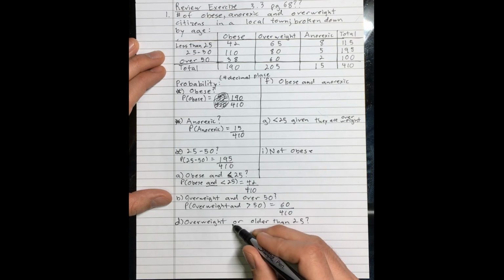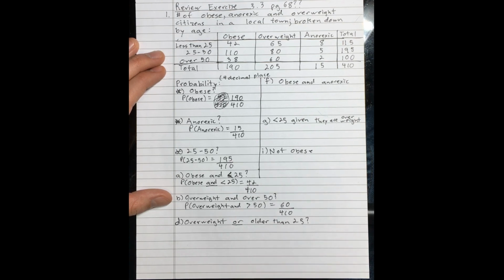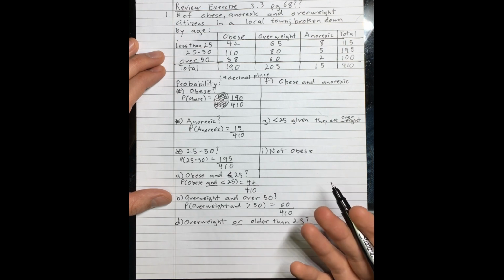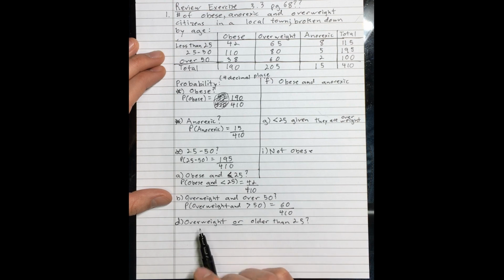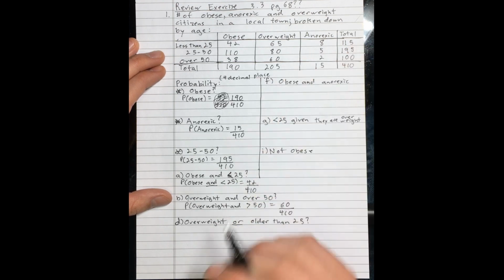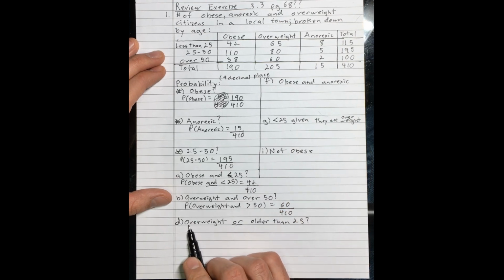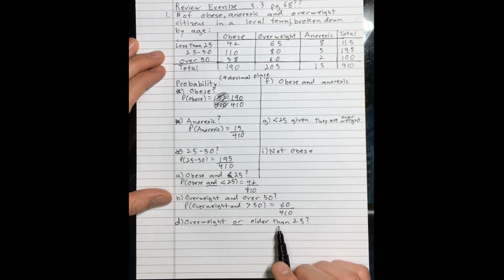Now, "or" is a bit interesting. As you've probably read with this one, the "or" means you're overweight or you're older than 25. So this is an inclusive statement in the sense that it includes when the people you're looking at are overweight, when they're older than 25, and when they're both.